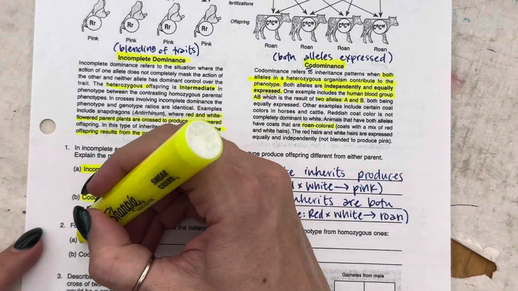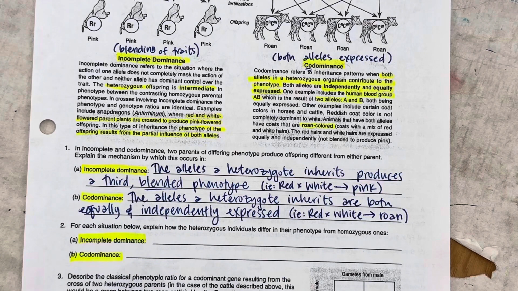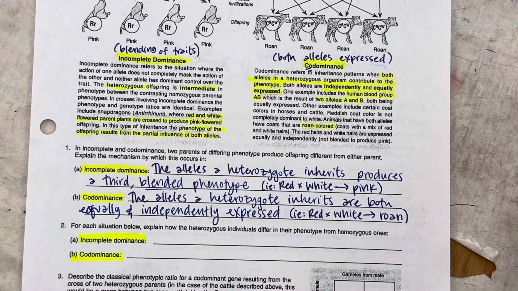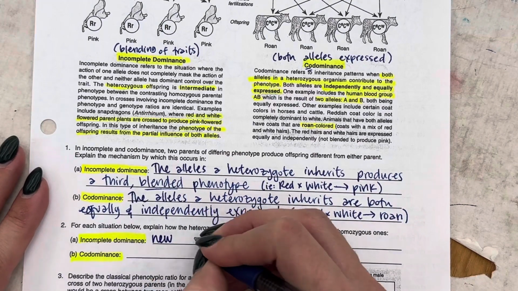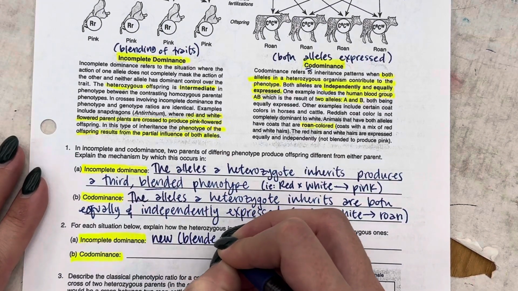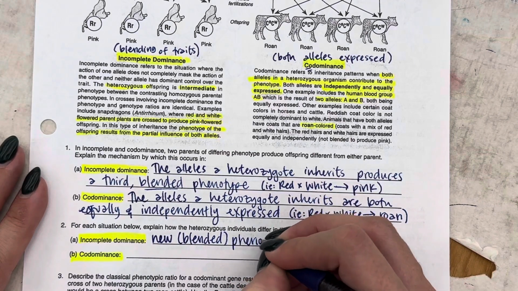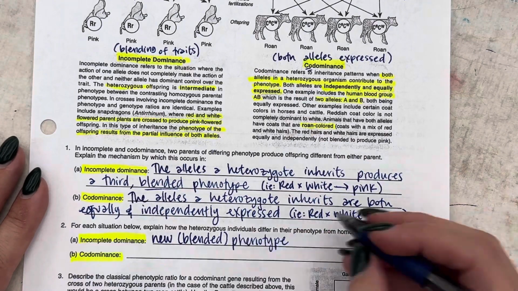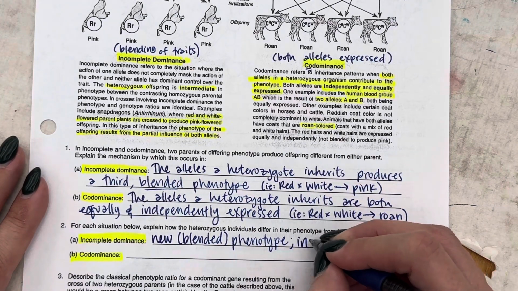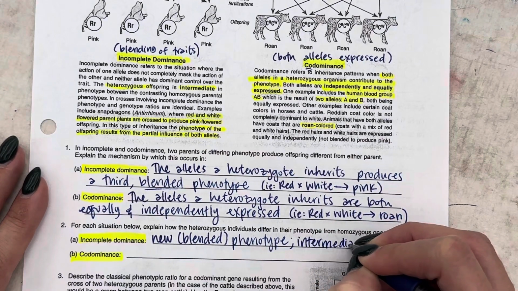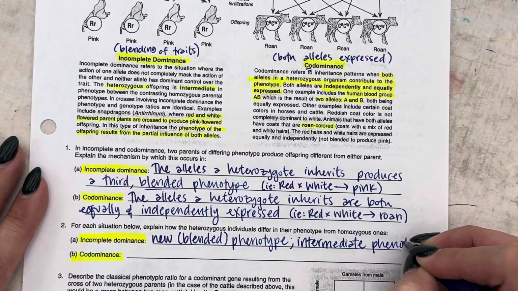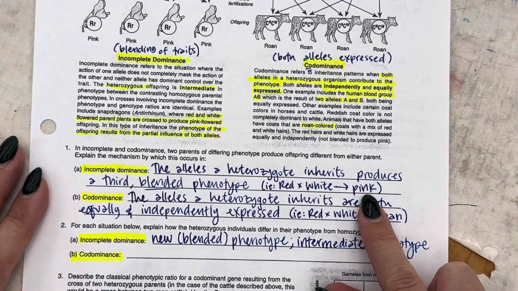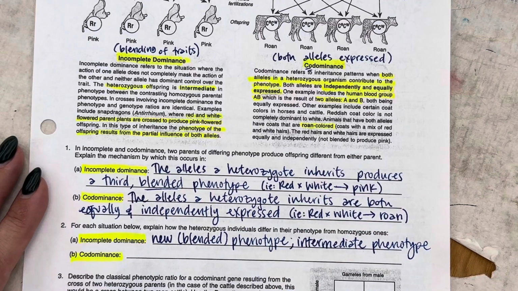Okay, so for 2, each situation below, explain how heterozygous individuals differ in their phenotype from homozygous ones. We could say this is a new blended phenotype that's different from the homozygous one. So we could say blended or even intermediate phenotype. Right, pink is our blended phenotype of the red and the white.